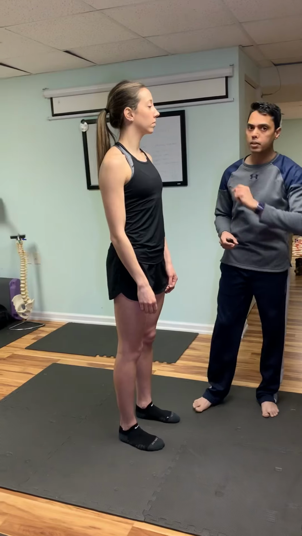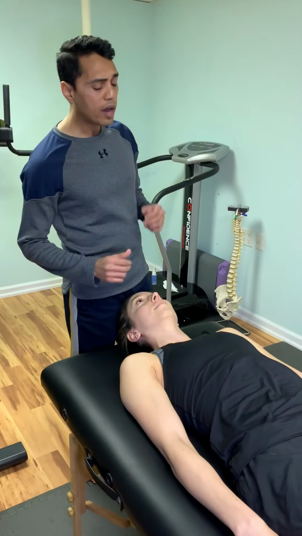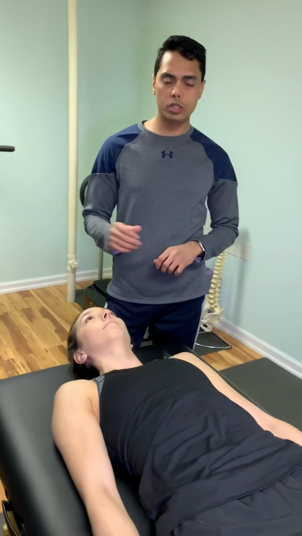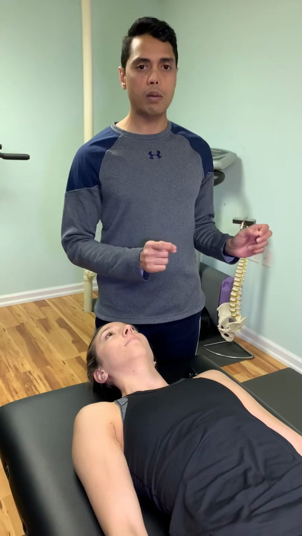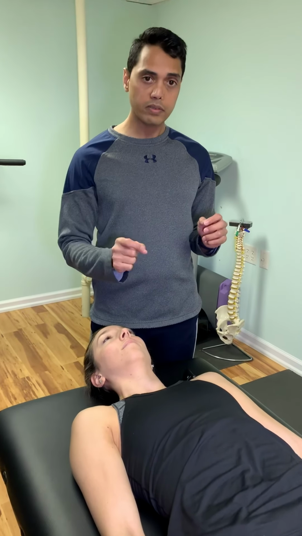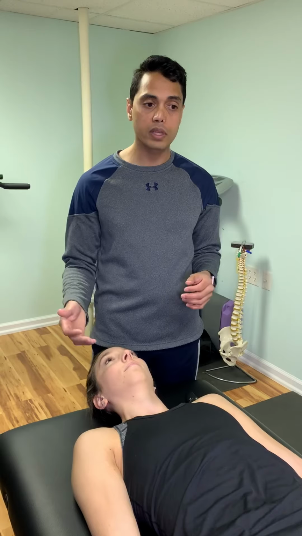Let's pause for a moment. When we talked about how we identify a mobility restriction, whether it is a true mobility problem or just a motor control problem, a true mobility problem is present actively and passively, the same way. So if somebody's not able to accomplish a task actively and I go back to them and do it passively, if I'm able to do it easily and there's no restriction, then that is not a mobility problem.